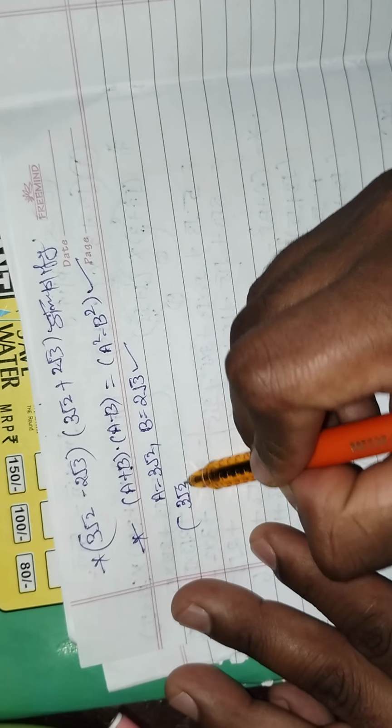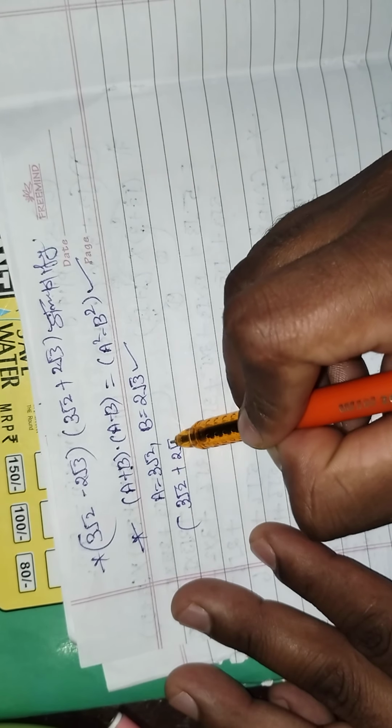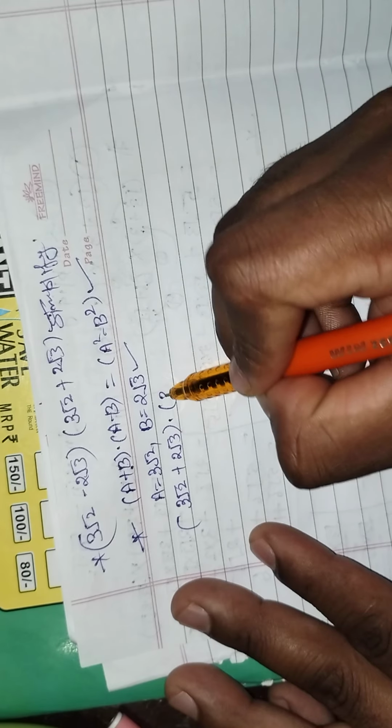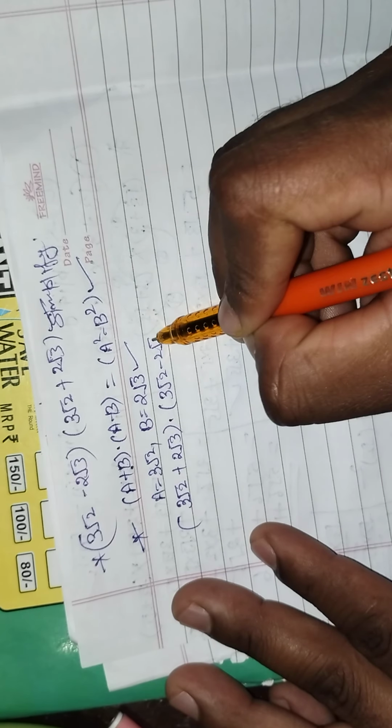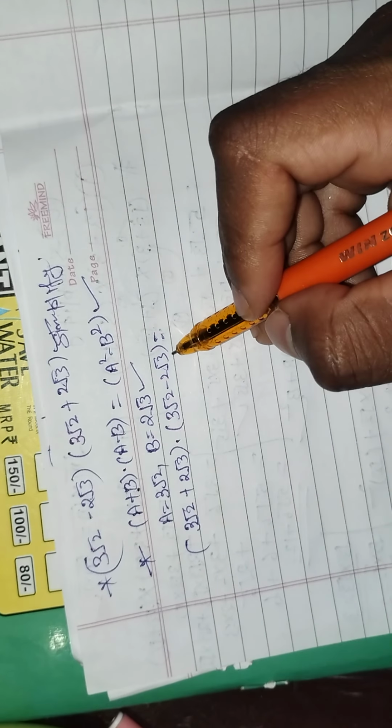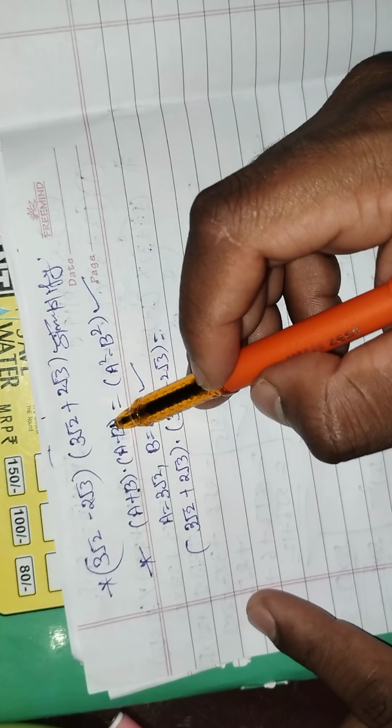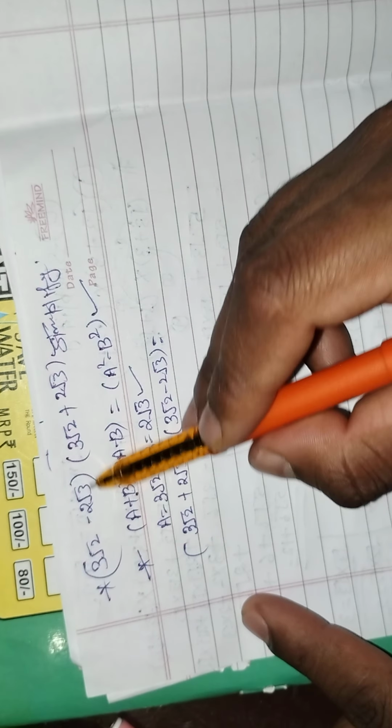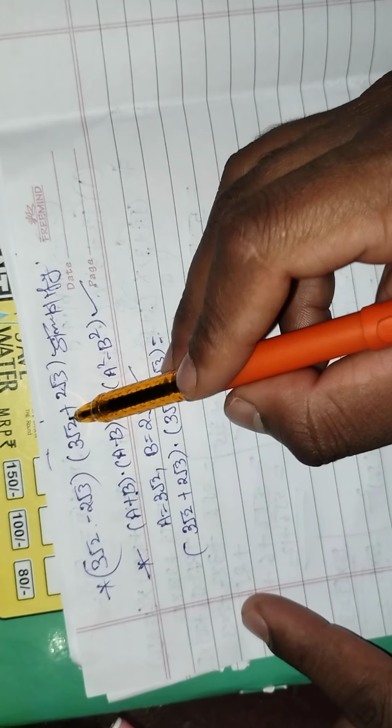So I'm writing here 3 under root 2 plus 2 under root 3 and 3 under root 2 minus 2 under root 3. Don't be disturbed or confused that minus is written first here and plus there.